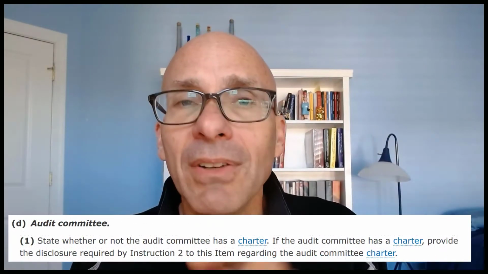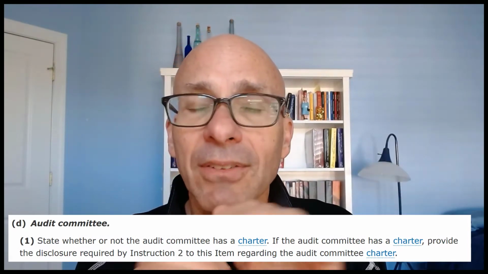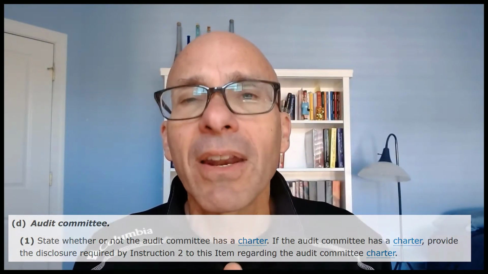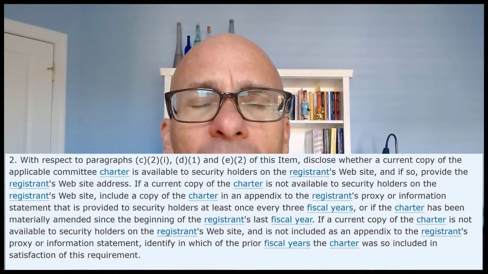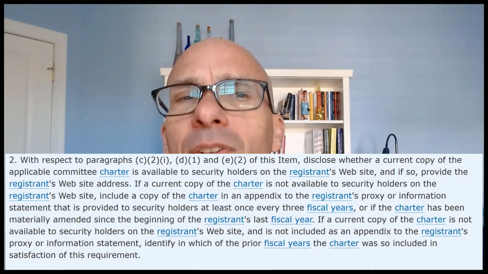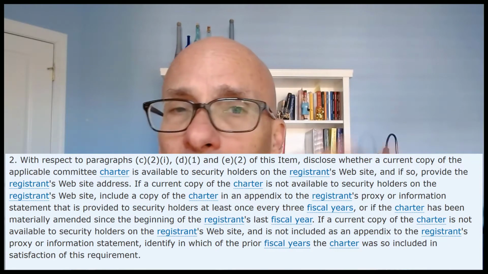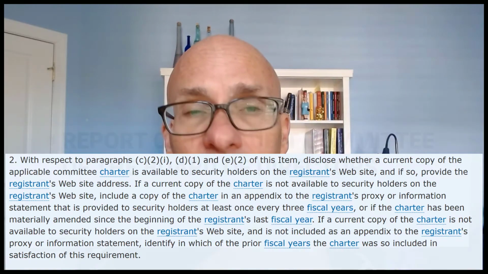Under Item 407(d)(1) of S-K, companies must disclose whether their audit committee has a charter. Although the SEC does not require companies to have audit committee charters, the stock exchanges do, the NASDAQ and the NYSE, so most companies have one, particularly if they're listed. Under Instruction 2 to Item 407 of S-K, companies must disclose whether an audit committee charter is available on the company's website and provide the website address where it's located, the URL.